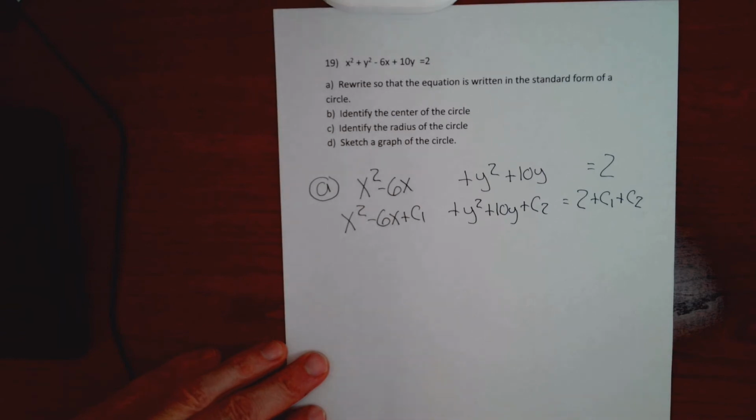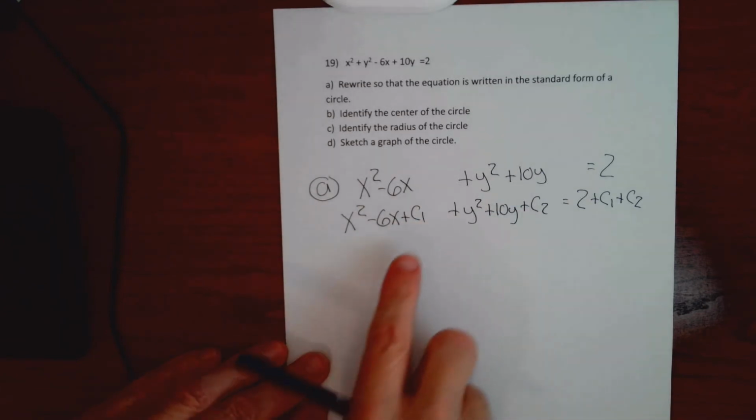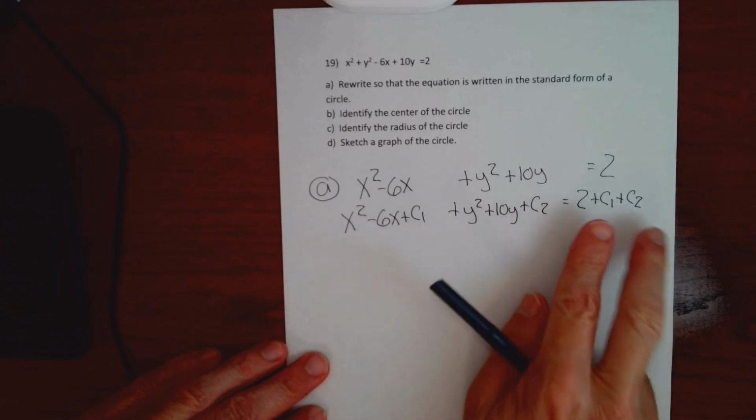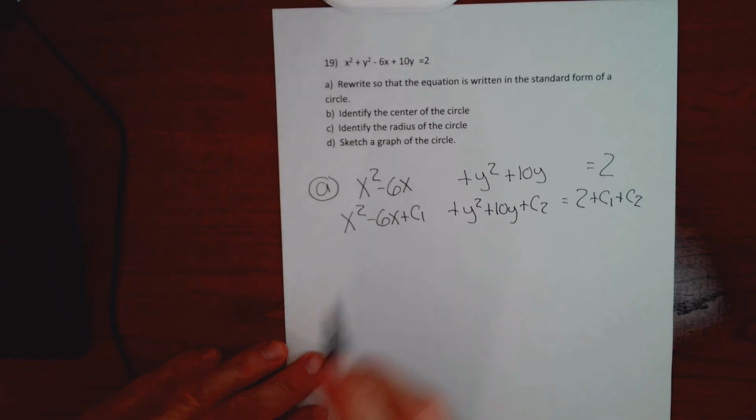But if you completely didn't know this, you've got to go back and look at section 2.5, or section 2.4 actually, because you can't just look at it from this video and be anything but confused. So I grouped the x's, I grouped the y's, I added a C after the group of x's, I added a different C after the group of y's, added those same C's to the right-hand side.